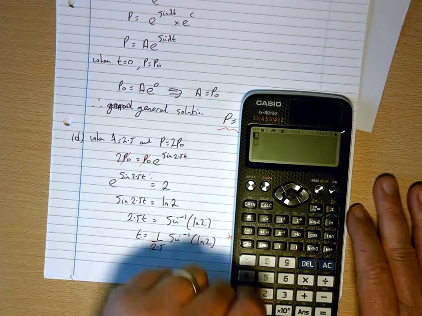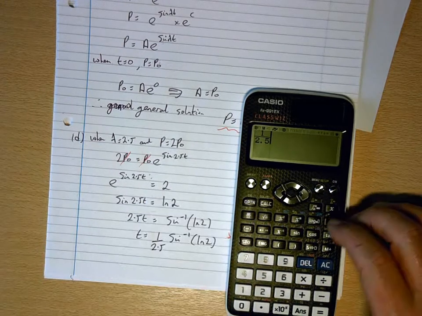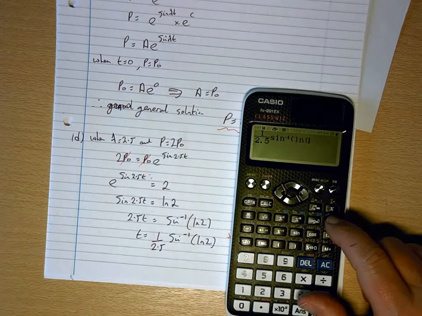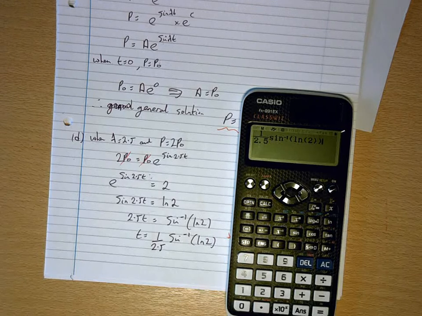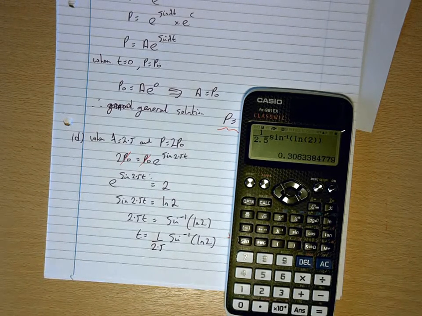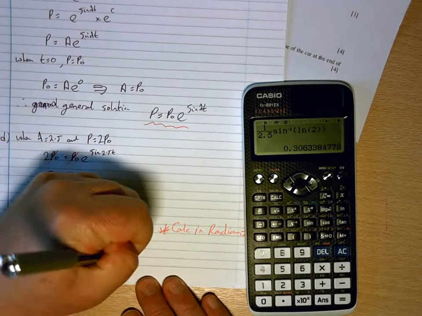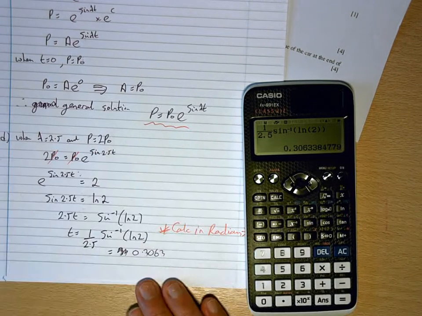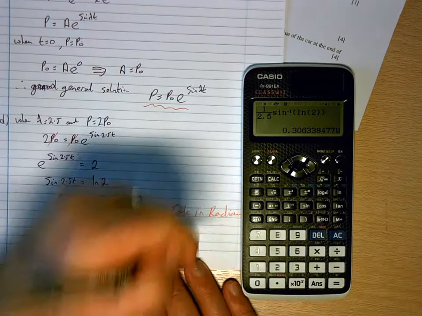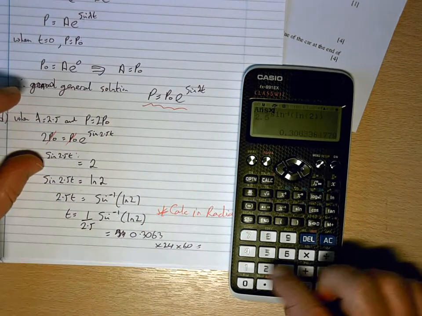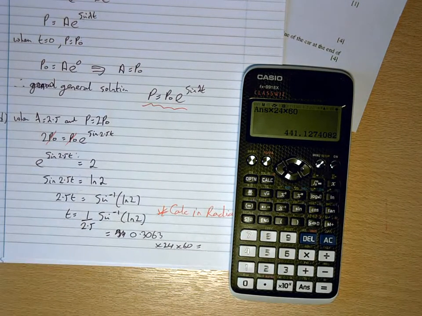So I'm going to bang that in exactly as I see it. So fraction 1 over 2.5, Shift, Sine, ln 2, and then I close the bracket once for the natural log and a second time for the arc sine, equals that 0.3063, which I have to times by 24 and 60 to turn into minutes, times 24 times 60 equals, so 441 minutes.